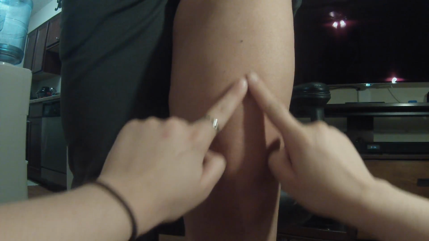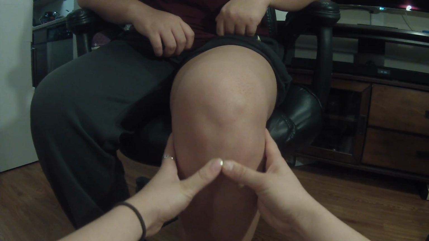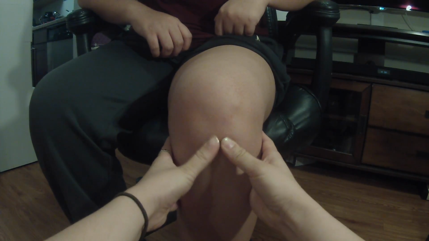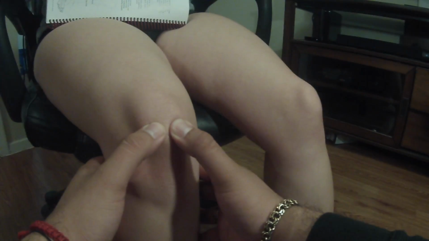The quadriceps tendon runs from the end of the quadriceps muscle to the superior pole of the patella. The patella tendon is from the inferior pole of the patella and inserts on the bony prominence of the tibia, tibial tuberosity.